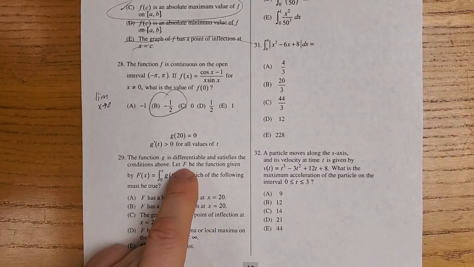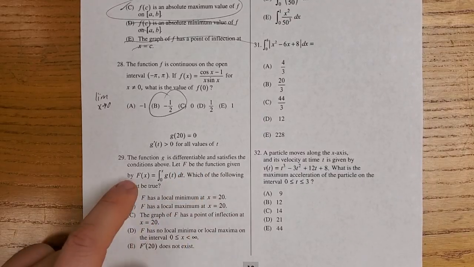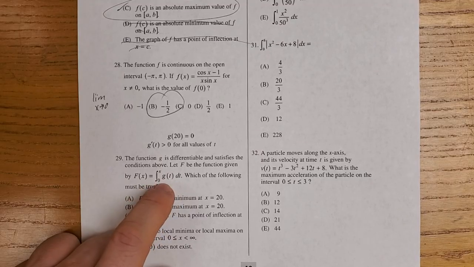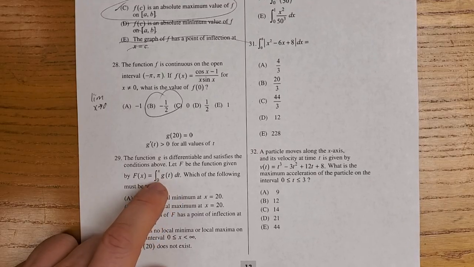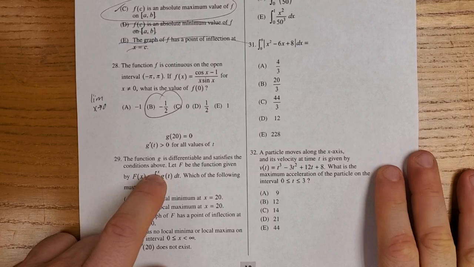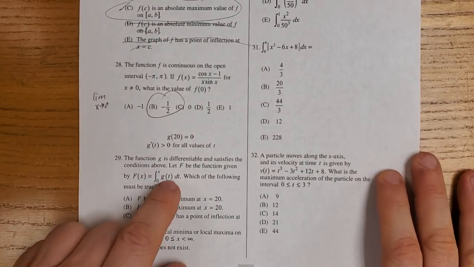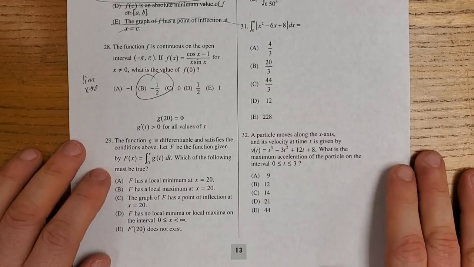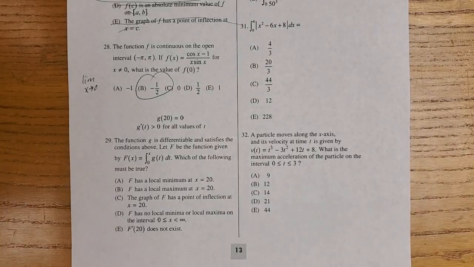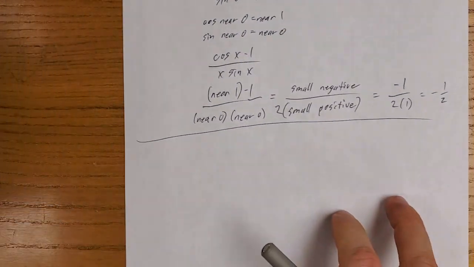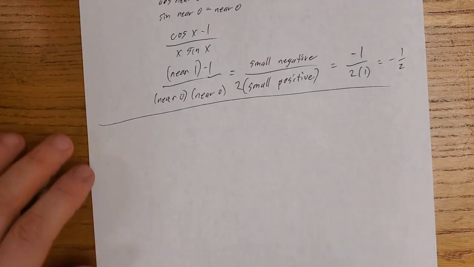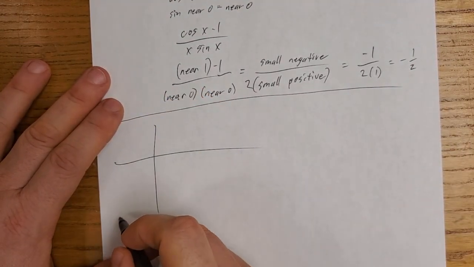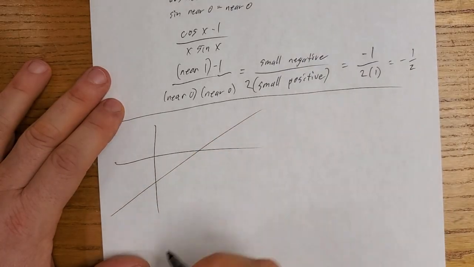And let f be the function. Basically, f is the definite integral from 0 to some upper boundary they're calling x. So which of the following must be true? So we're just going to picture this out a little bit on a graph. It is some graph that's increasing.